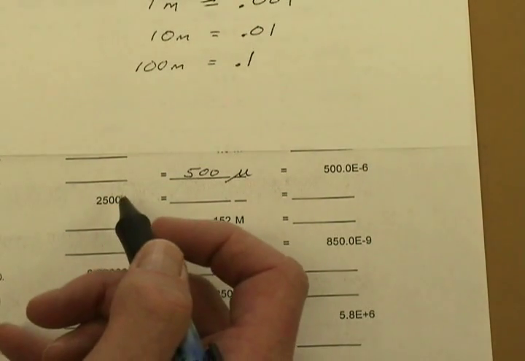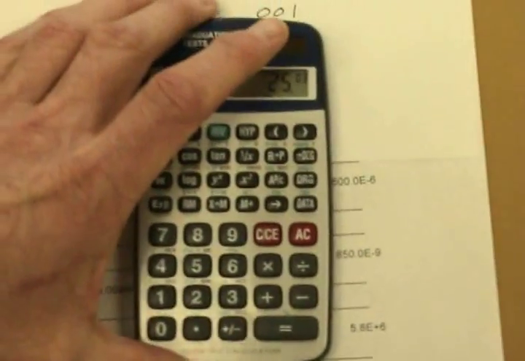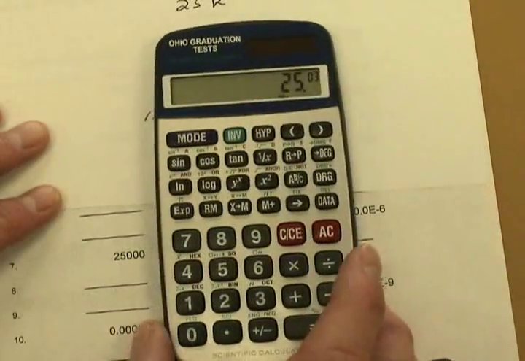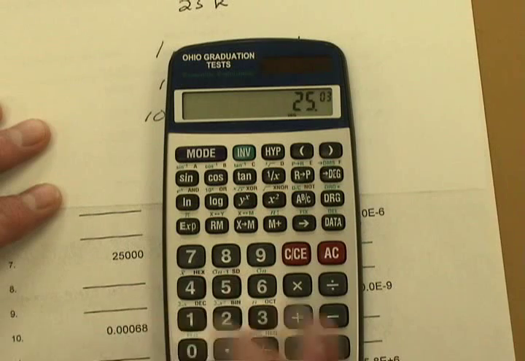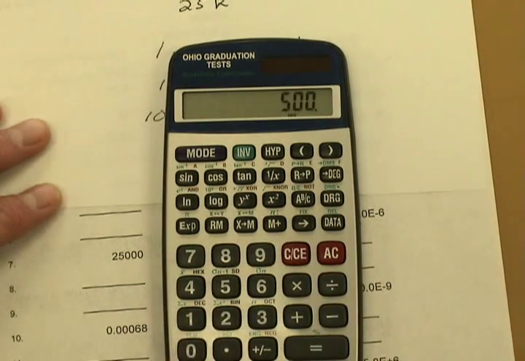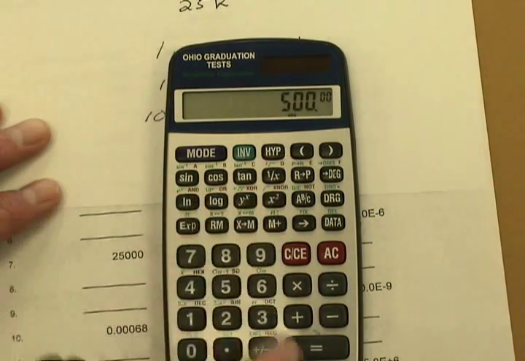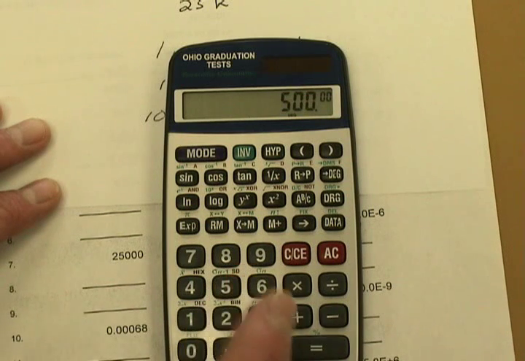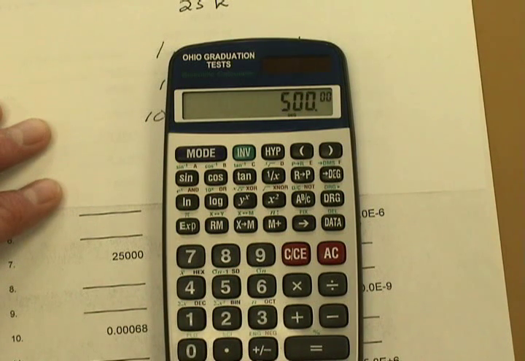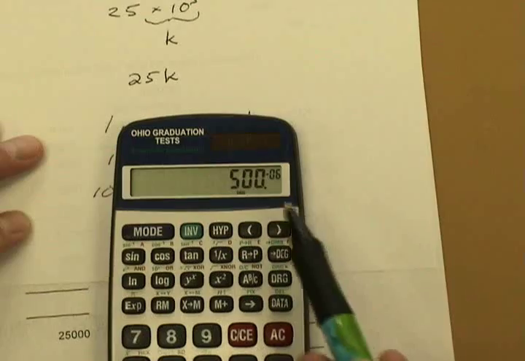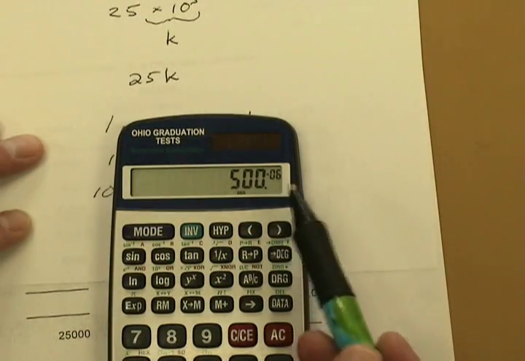Let's try another calculator this time. I'll try this OGT calculator, which is maybe working. 500 micro. So again, I want to enter that in, 500, and when I enter in the engineering prefixes, I need either an EE button or an EXP button. And again, on this calculator, there's that EXP button. 500 micro is 10 to the minus 6, and when you do the negative exponents, you need this plus minus key to get the minus 6. 500, and up there it says minus 06.